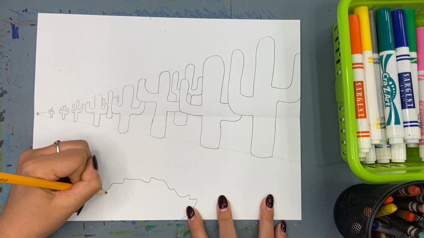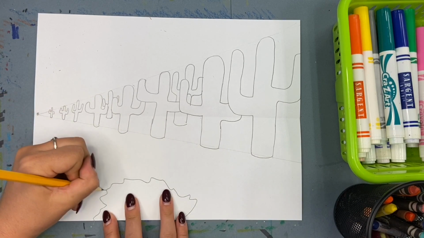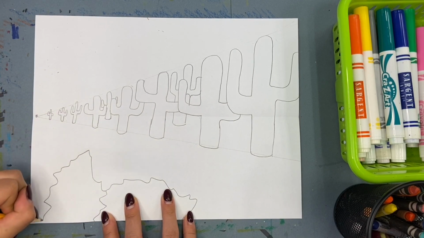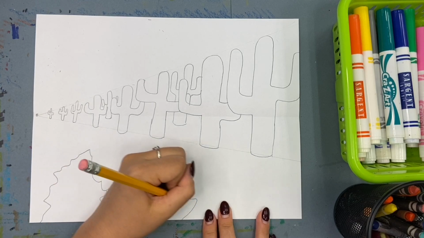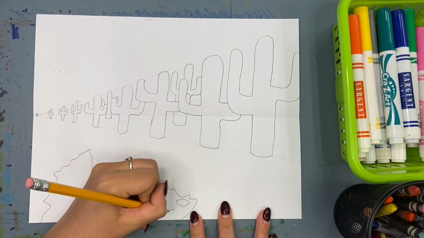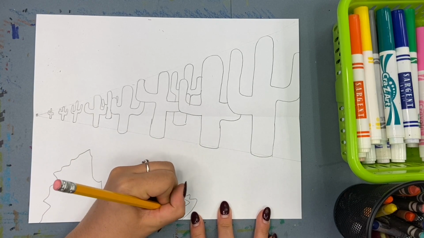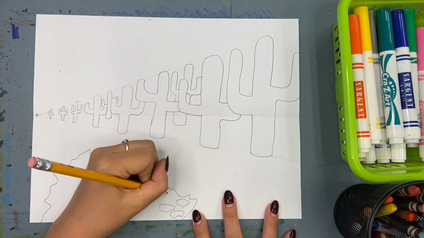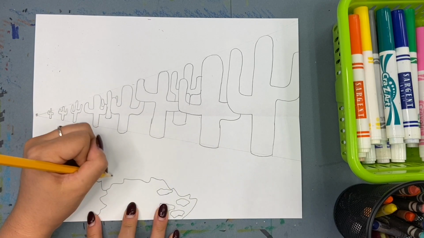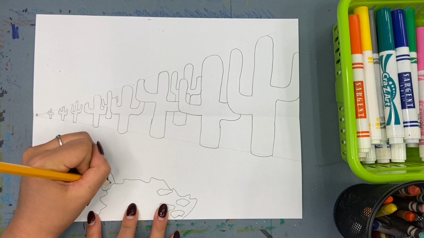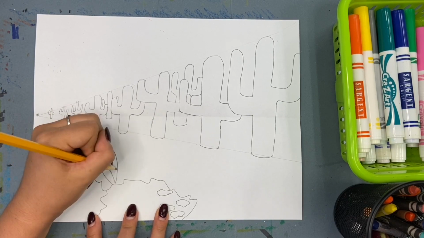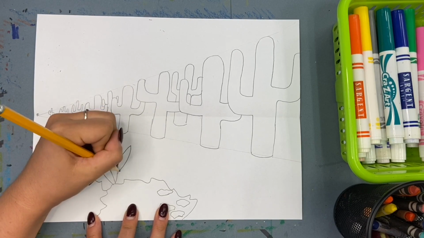The next thing is to draw the foreground, which is the closest part to us, the viewer. I'm drawing rocks and I'm making them pretty big. Bigger than even that cactus kind of. But that's because it's closer to me, so it looks much, much larger.